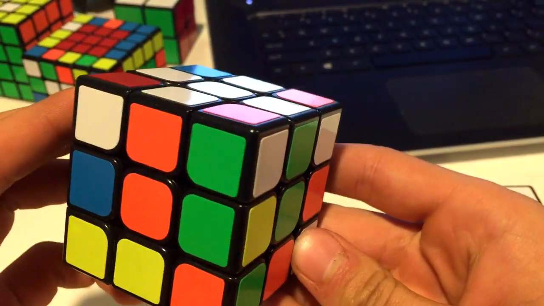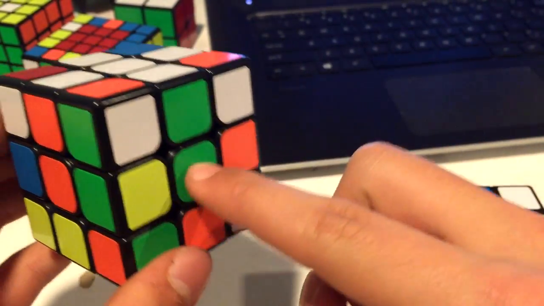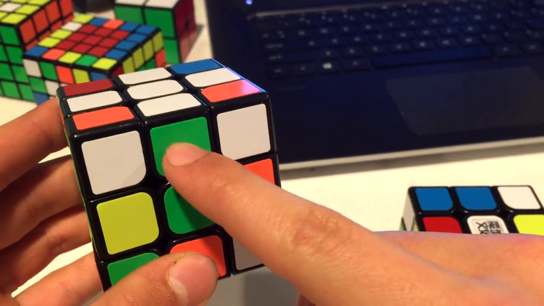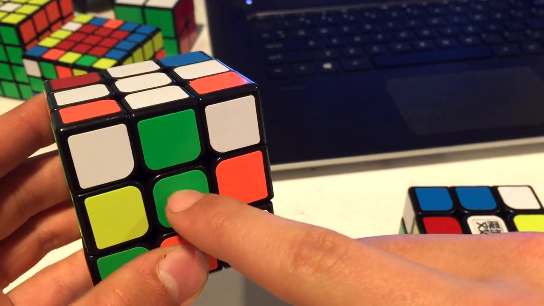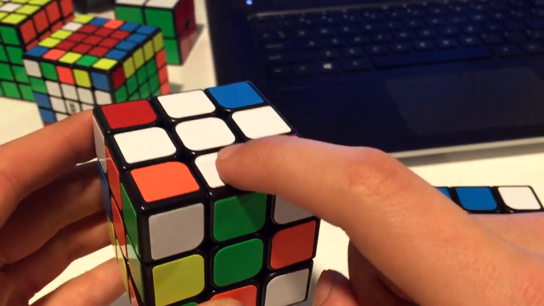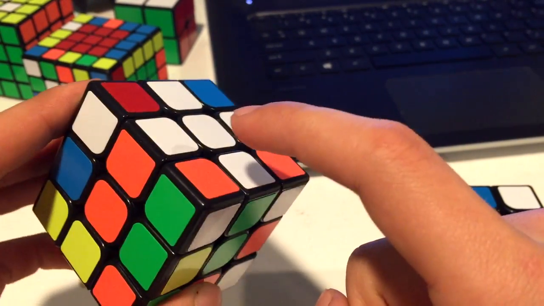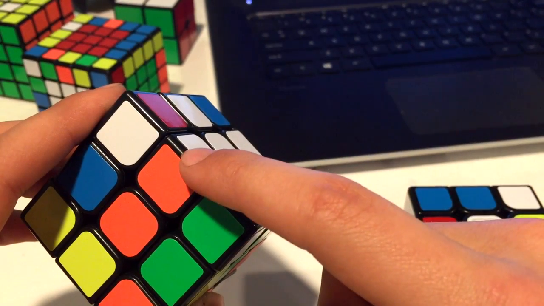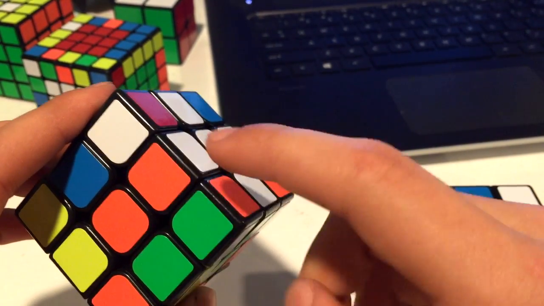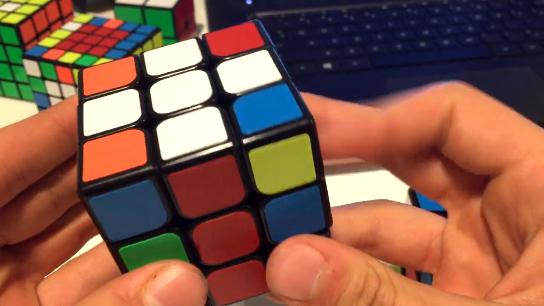The edge pieces are correctly aligned with their centers, and they are also aligned with the white center, so they're on the correct sides.